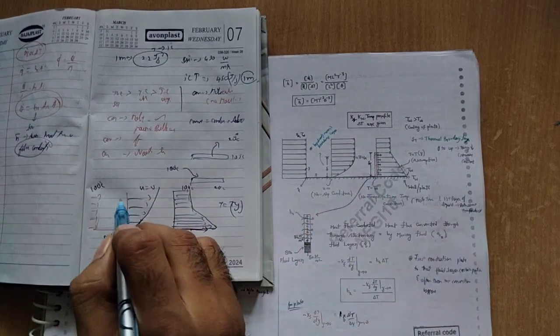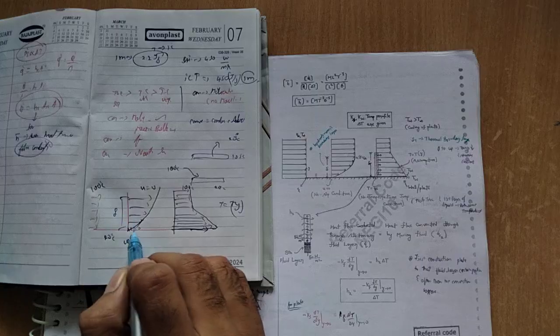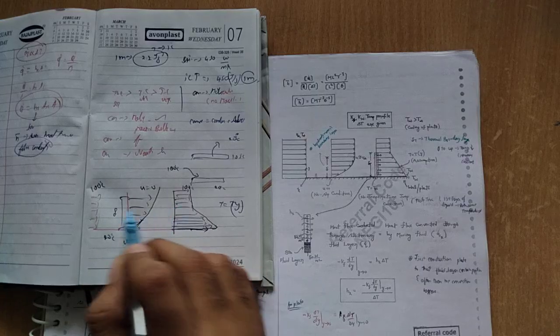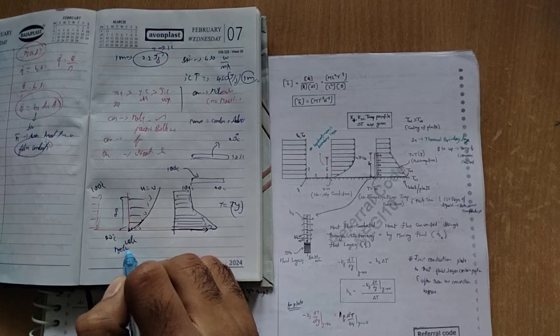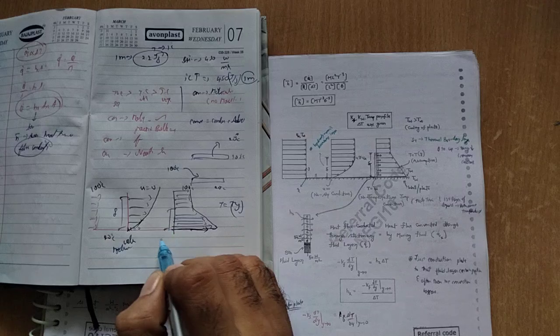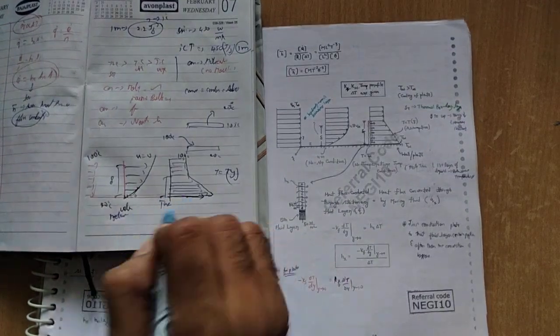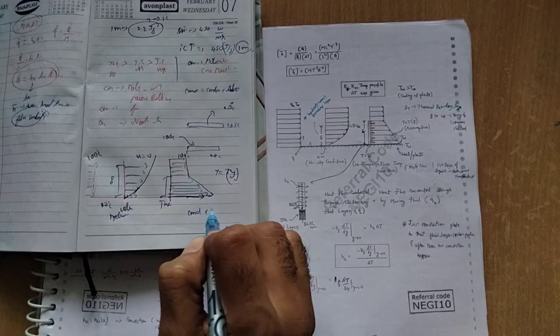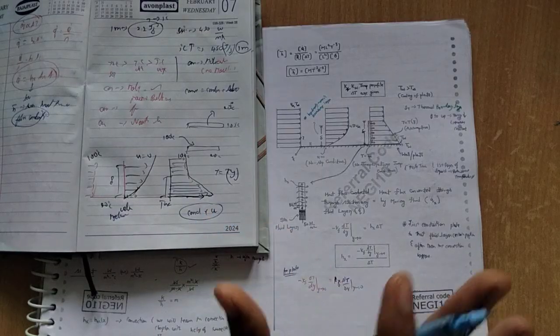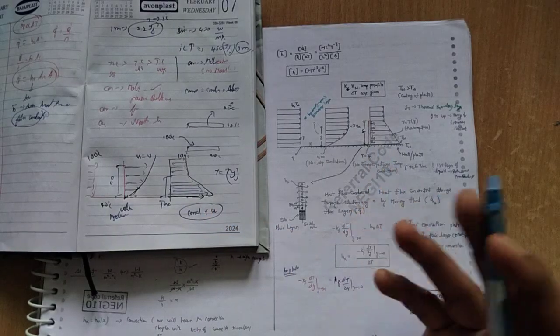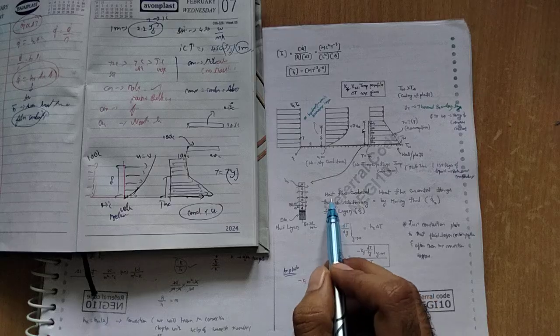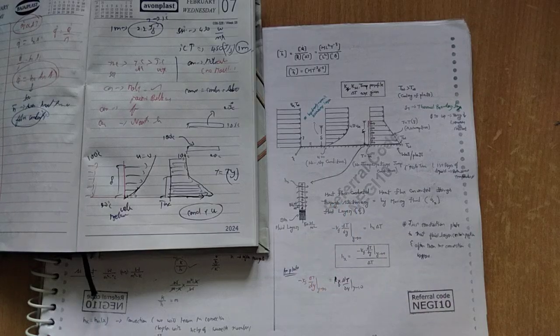So this is the velocity boundary layer, the hydrodynamic boundary layer, but here this is the thermal boundary layer. I think you got the point. In this, both conduction as well as convection will occur. I'll just zoom a little bit.